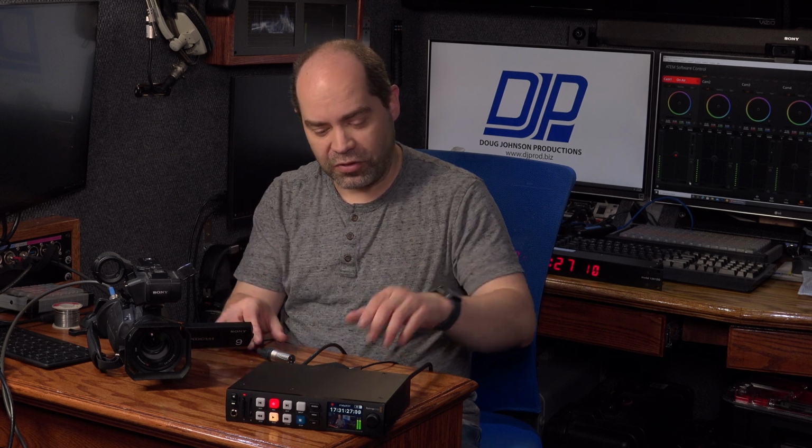Now, the way we do this is by taking advantage of the fact that timecode is just an audio signal. So what we can do is take the output of this on an XLR connection and plug that into an XLR input on the camera.